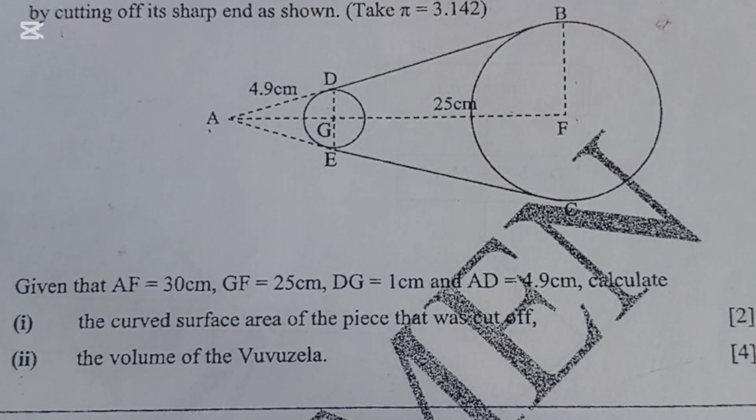That is the vuvuzela. So this vuvuzela is in the shape of a frustum. So how do we calculate the volume of the frustum? In this case, which is the vuvuzela.